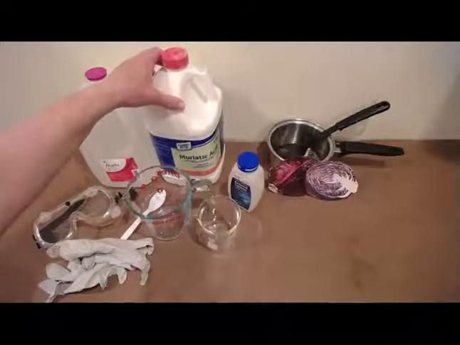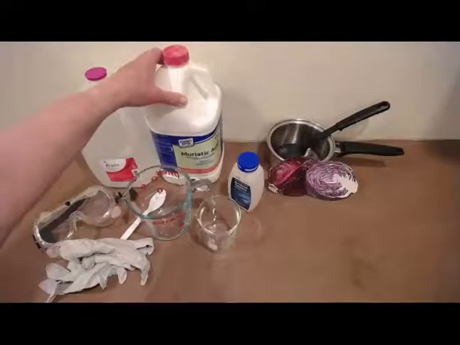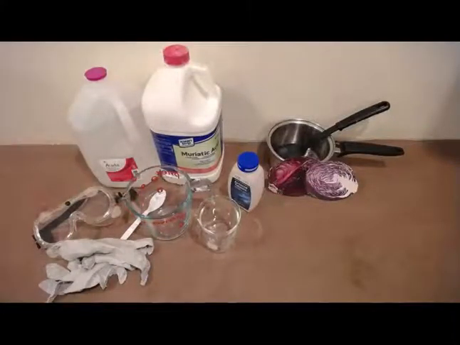Always add the acid to the water, not the other way around. I remember A comes first in the alphabet, acid before water. So you have the water in your 1 liter container and then add the acid to the water.